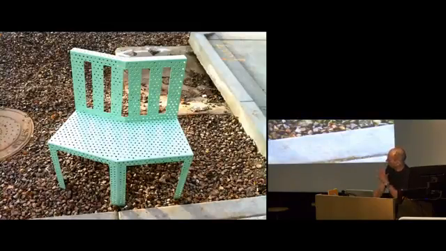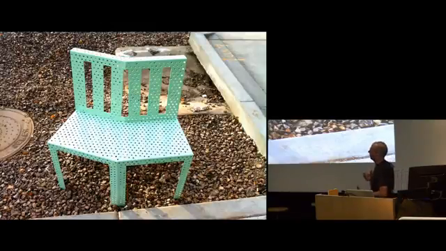I wanted them to be even more chair-like. We didn't have the money to do it. But we developed a script for doing this, for all the bending schedules and then the offset of the perforation.